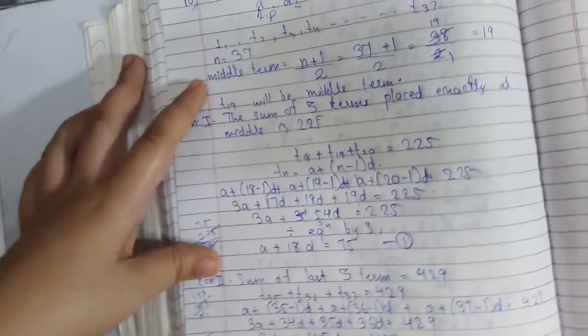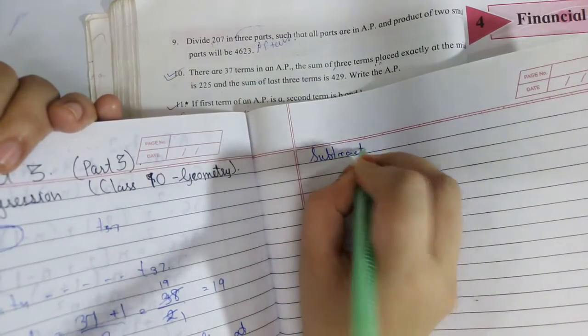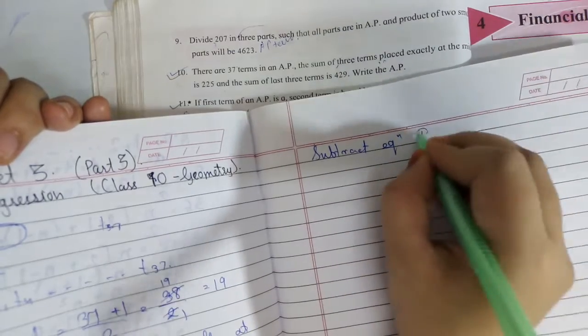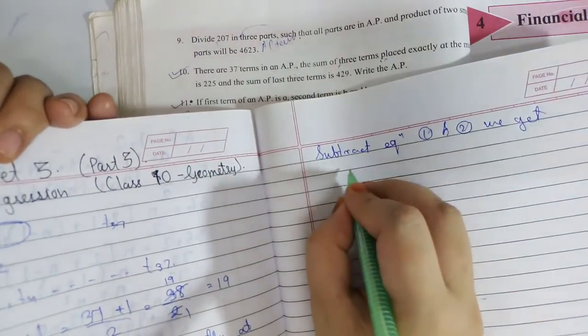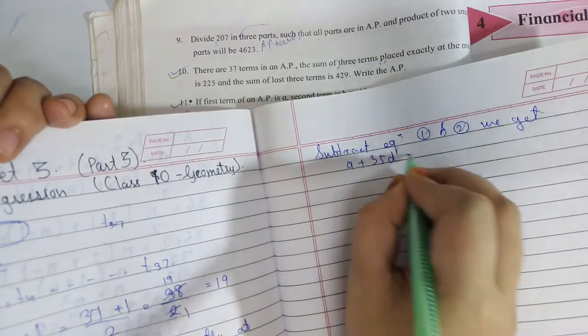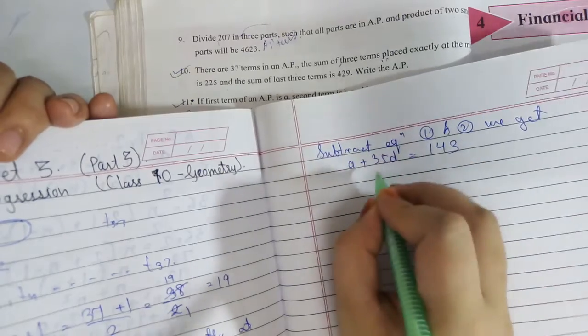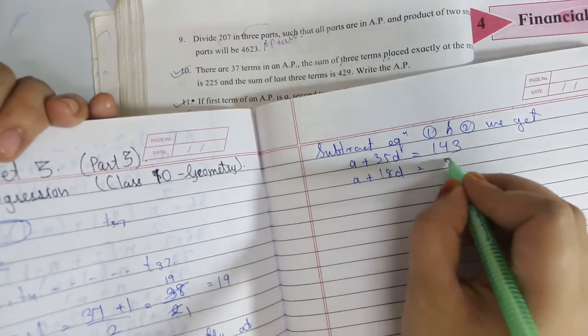Now let's subtract this equation. So on subtracting, now here we will write subtract equation 1 and 2. We write the first and second equation: a plus 35d is equal to 143, and next will be a plus 18d is equal to 75.